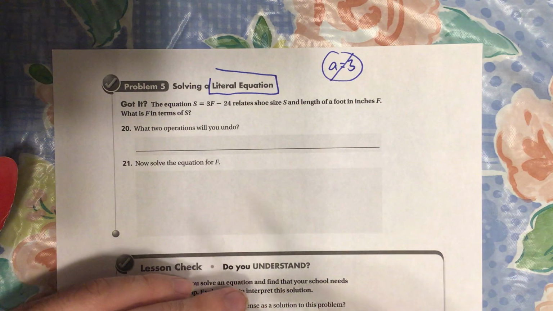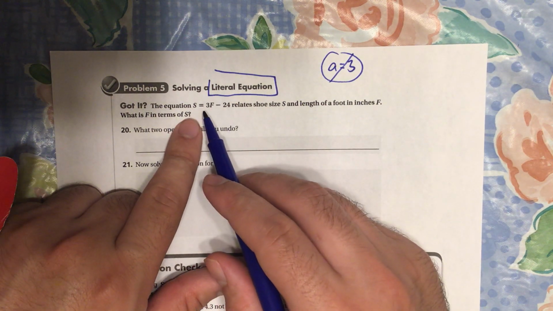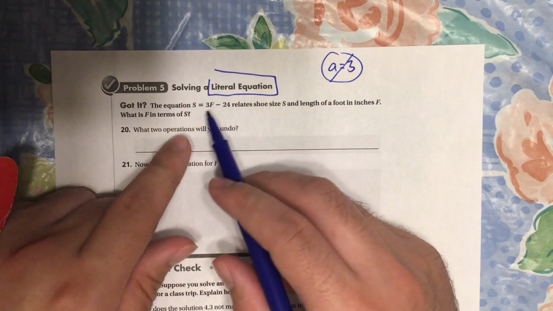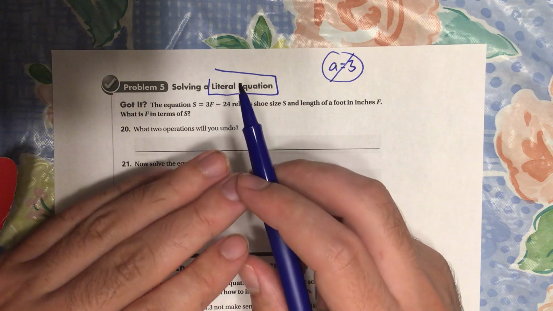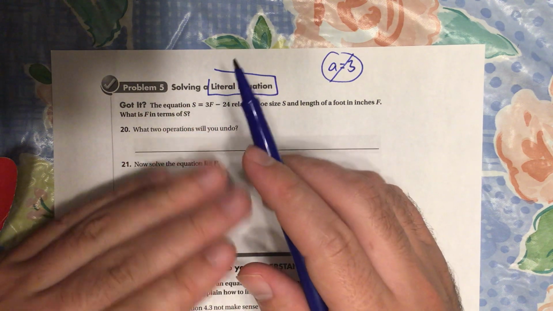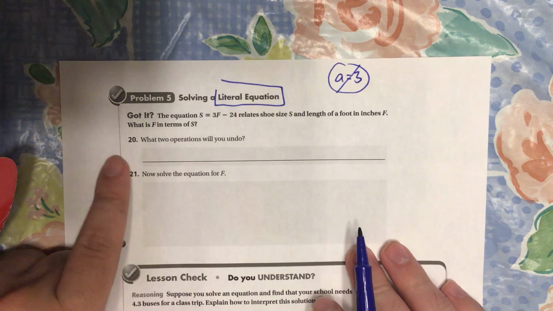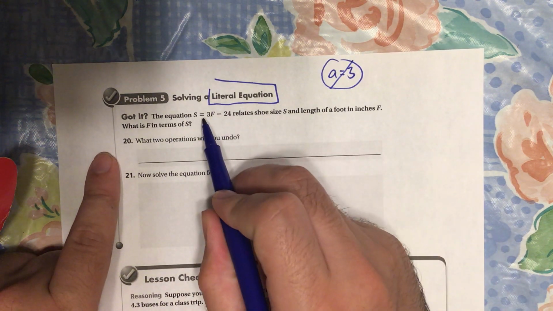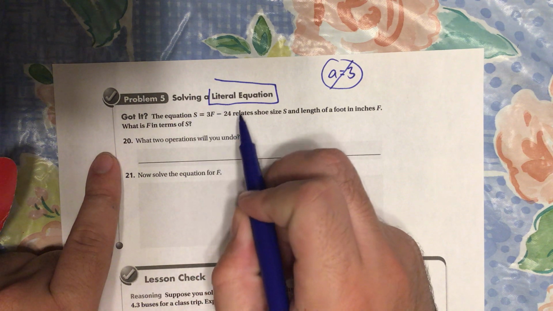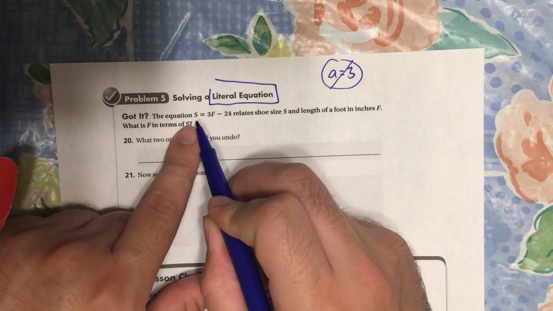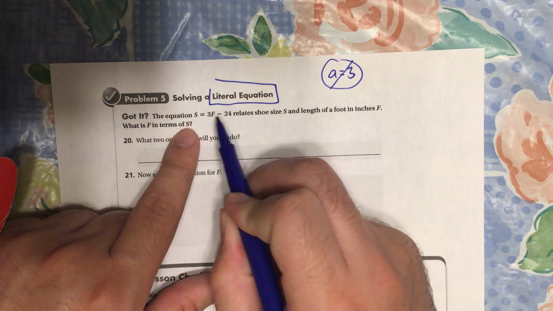We're getting answers like, well, s equals 3f minus 24. There's still a variable. There are too many variables to just have one variable equals a number. It's not going to happen. So we do our best to just isolate the variable we want. Right now, if I told you to solve for s, there's nothing to do, right? S is by itself. This equation is solved for s.